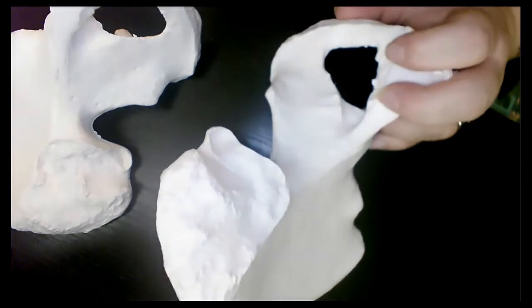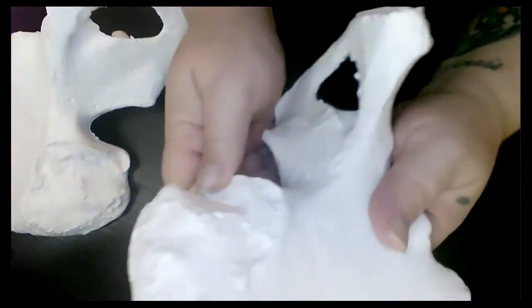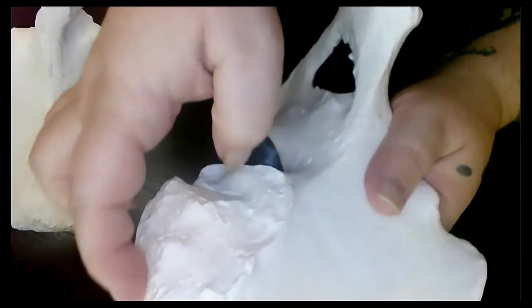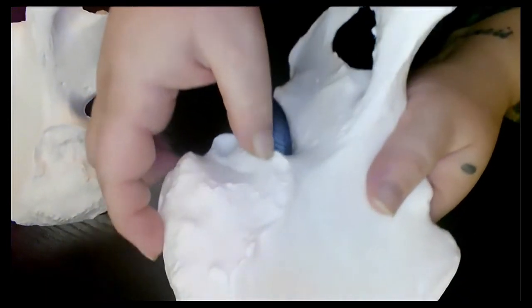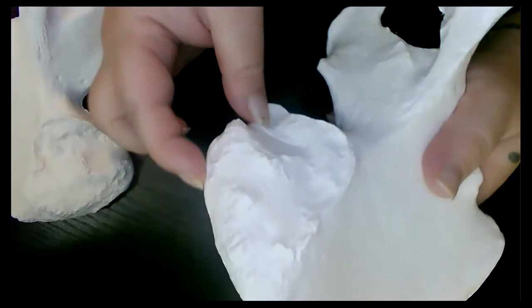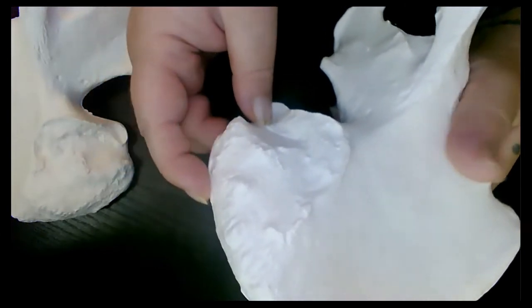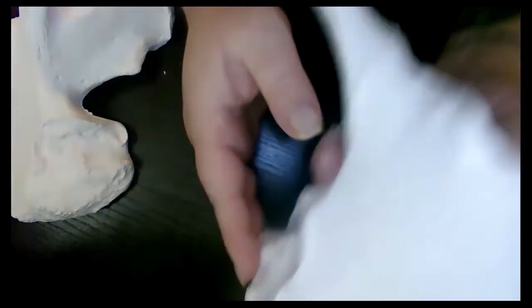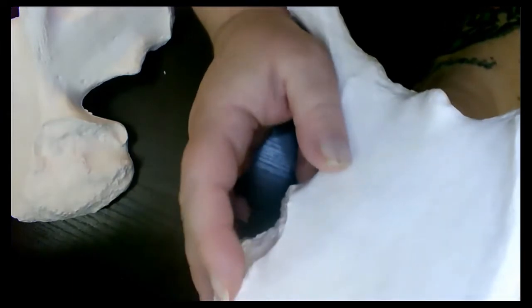So we have the posterior superior iliac spine, which is this, and the iliac crest.